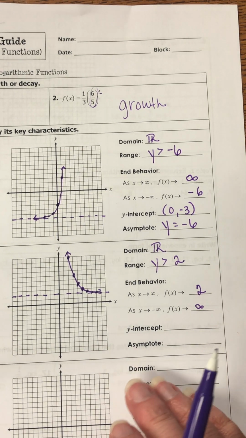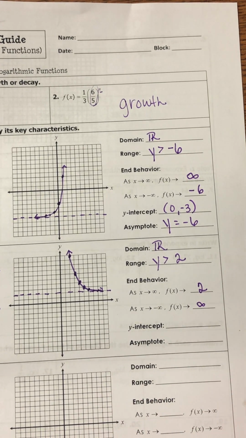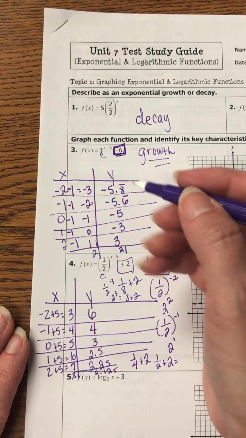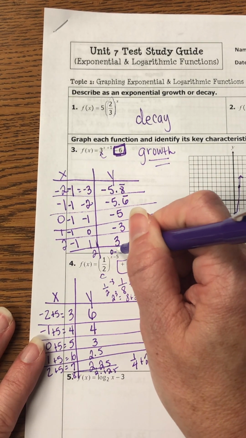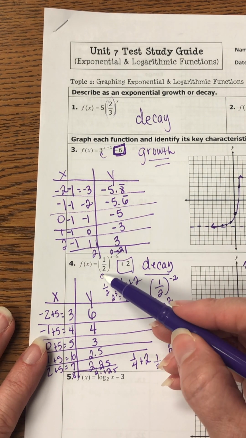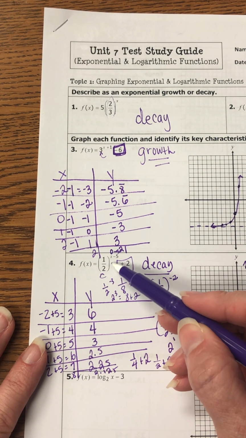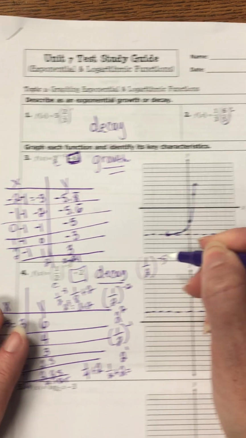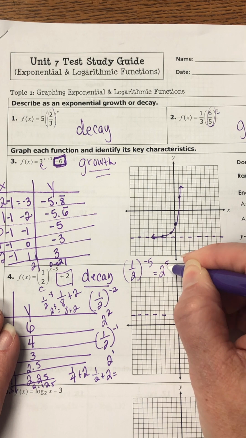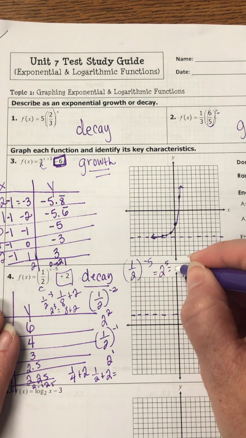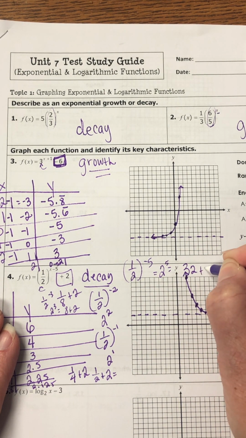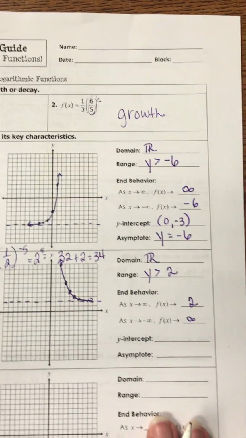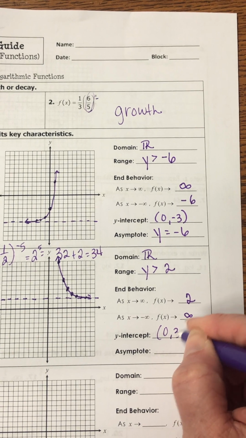Now, as far as our y-intercept goes, you can see from your table you don't have that. So what we have to do is go back to our function and replace x with 0. So what we end up with is 0 minus 5, which is negative 5. So 1/2 to the negative 5 is the same thing as 2 to the 5th. So 2 to the 5th is 32 plus 2, which is 34. So that tells me that my y-intercept is at 0 and 34.